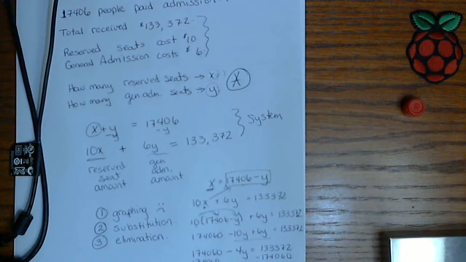All right, now I didn't think ahead enough to get my calculator, so let me pull one up on my computer that I'm working on here. Calculator, not calendar. Okay. And there it is. So I'm going to do 133,372 minus 174,060, and that gives me a negative 40,688.